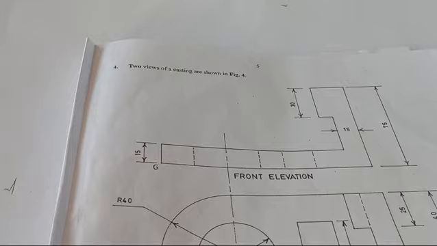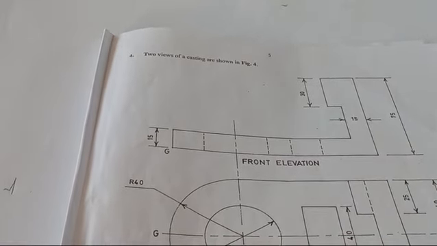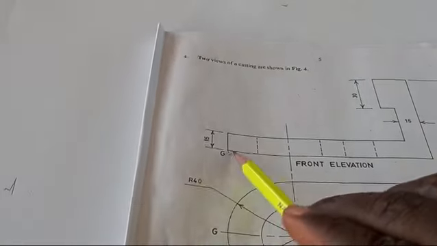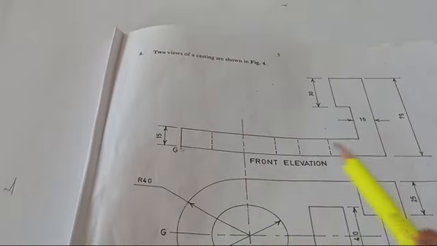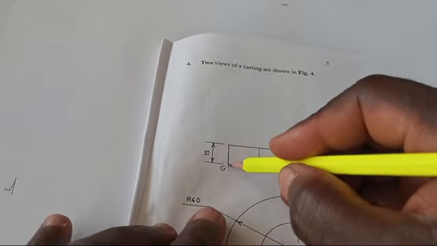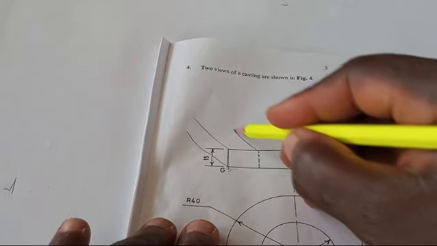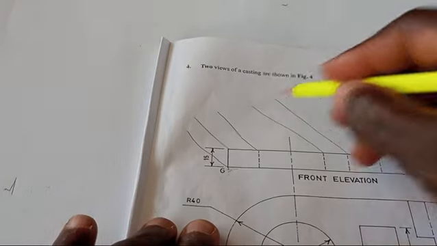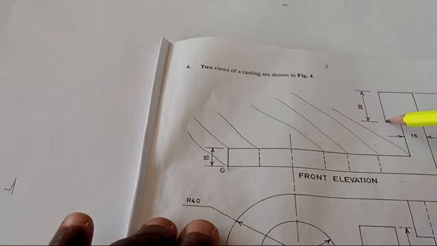So the first thing to do is to convert the given object to isometric using the question. This is the elevation and this is the plan, and we have been told to make G the lowest point, and this is G. Since G is the lowest point, looking at this diagram, G is by the left hand side of the diagram. So we are going to draw receding lines to the left from all the corners that you can see.